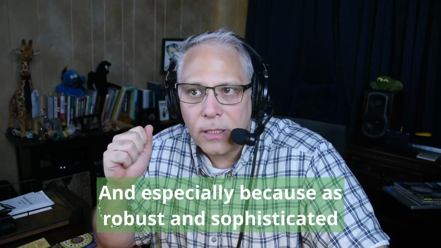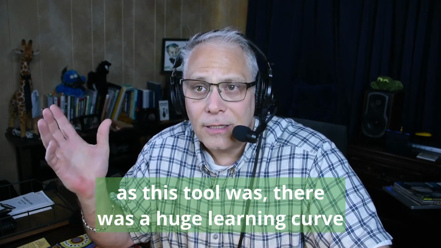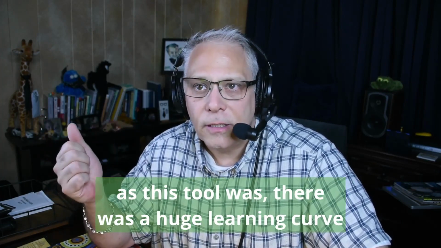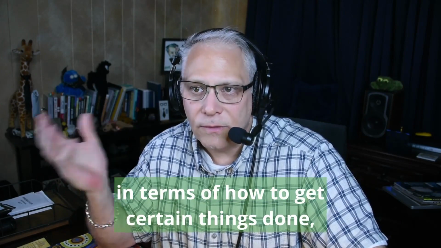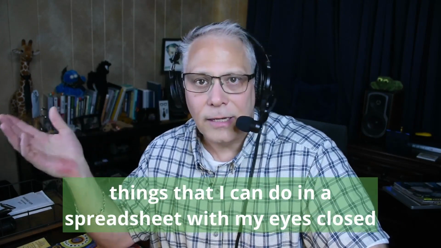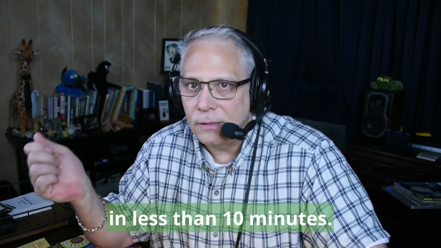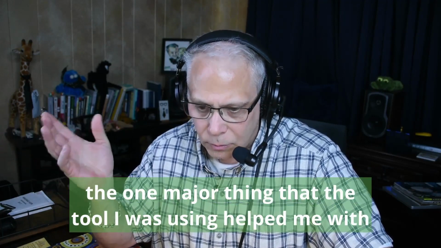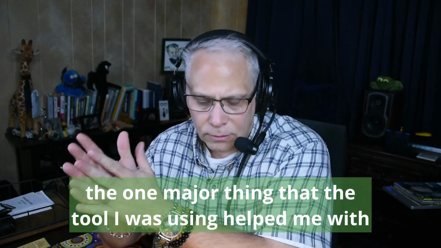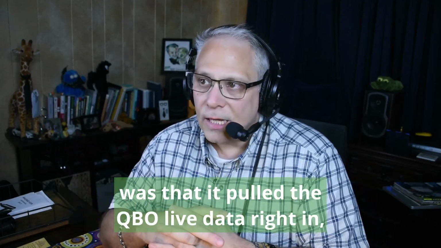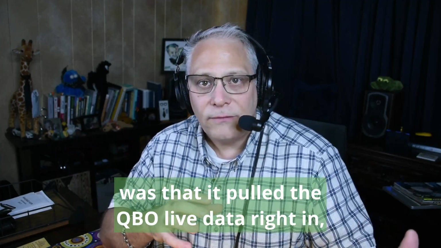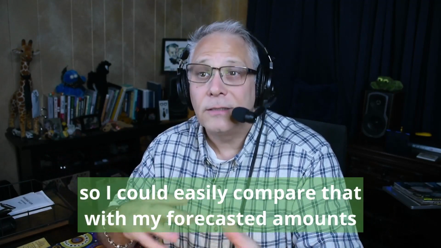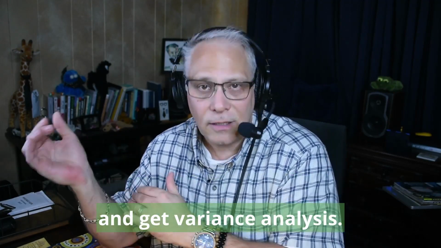And especially because as robust and sophisticated as this tool was, there was a huge learning curve, and it was very clunky in terms of how to get certain things done, things that I can do in a spreadsheet with my eyes closed in less than 10 minutes. So at the end of the day, the one major thing that the tool I was using helped me with was that it pulled the QBO live data right in, so I could easily compare that with my forecasted amounts and get variance analysis.